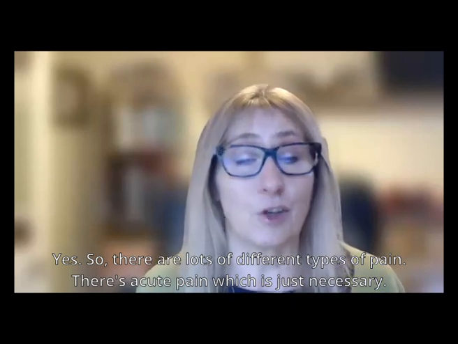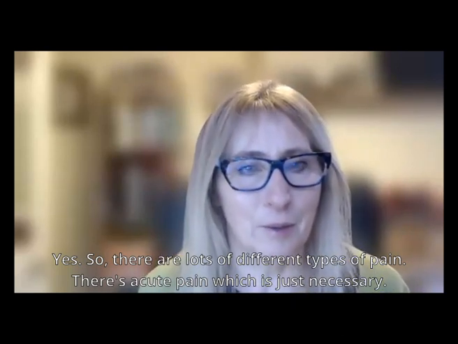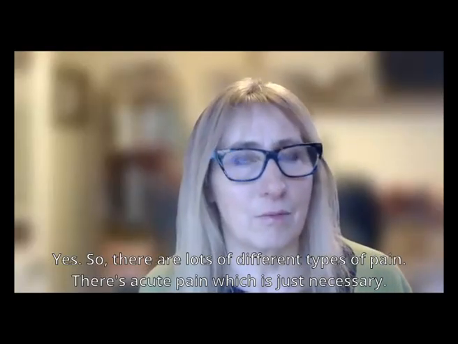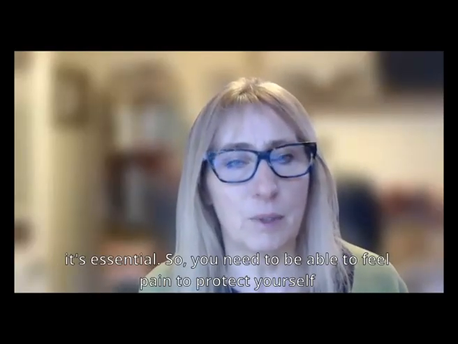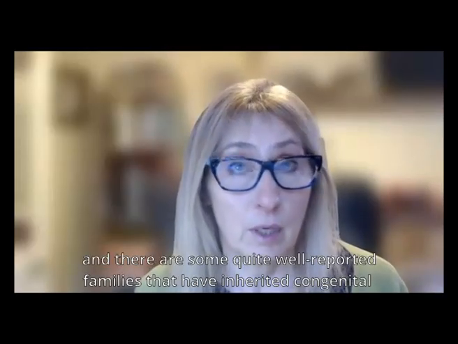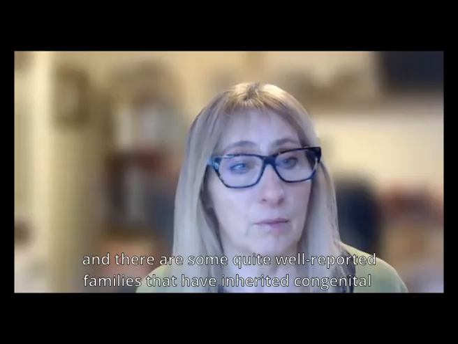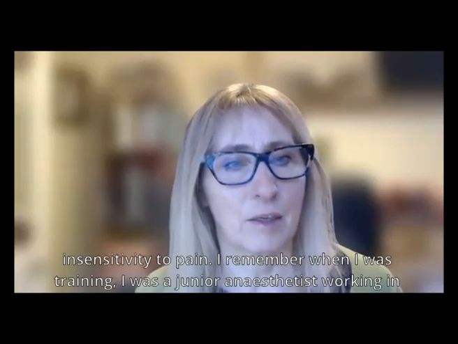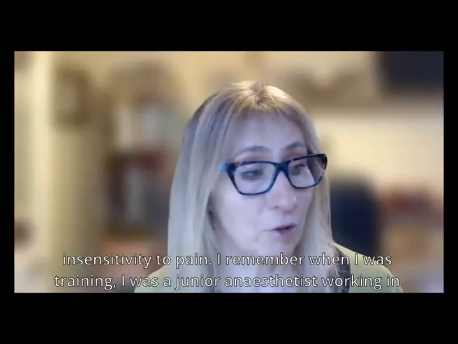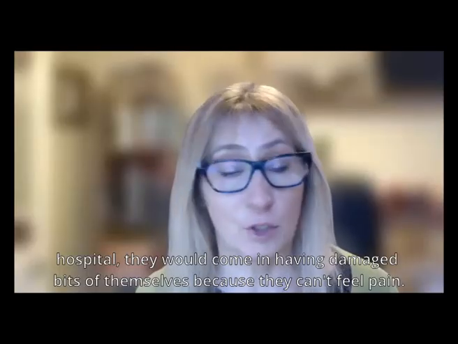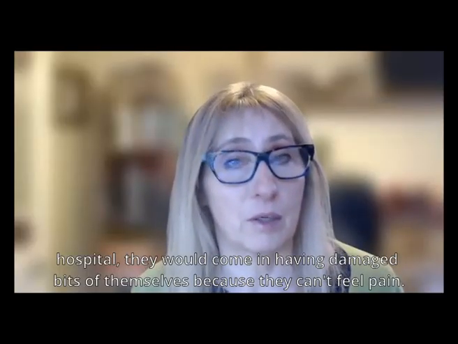Yes, so there are lots of different types of pain. There's acute pain, which is necessary, it's essential. So you need to be able to feel pain to protect yourself. And there are some quite well reported families that have inherited congenital insensitivity to pain. And I remember when I was training as a junior anaesthetist and working in the sick kids hospital, they would come in having damaged bits of themselves because they can't feel pain.